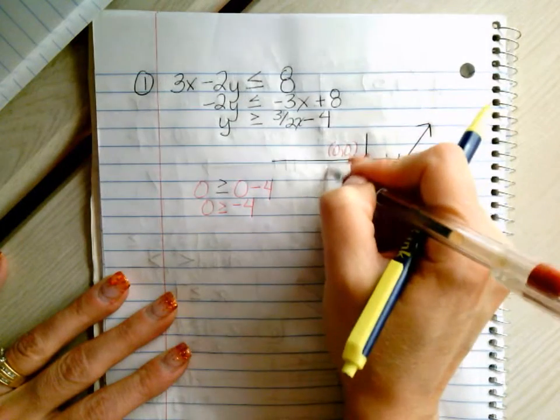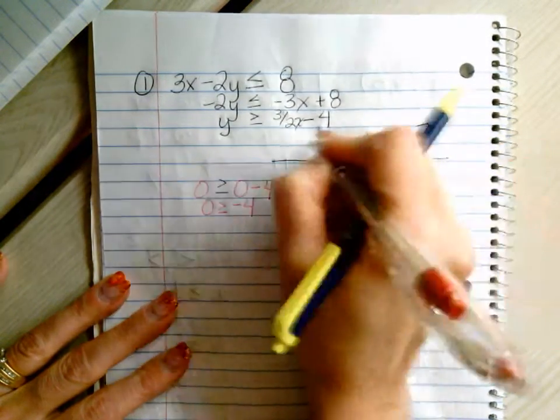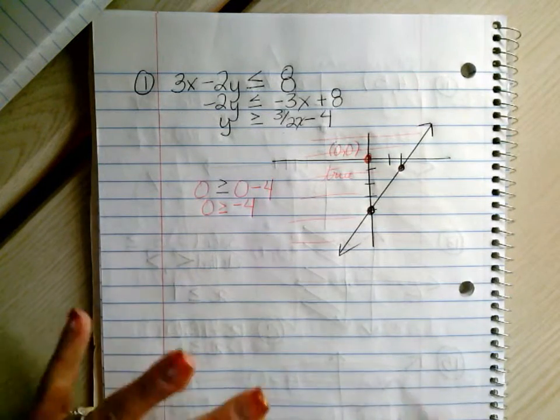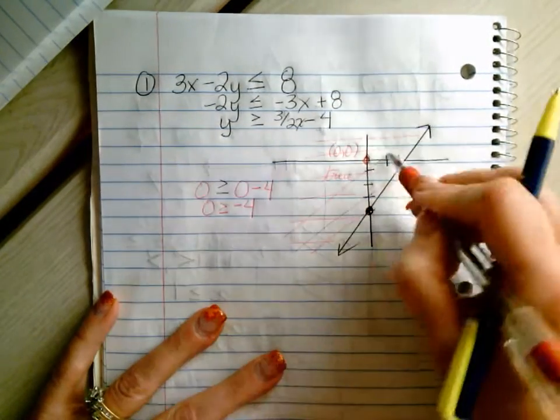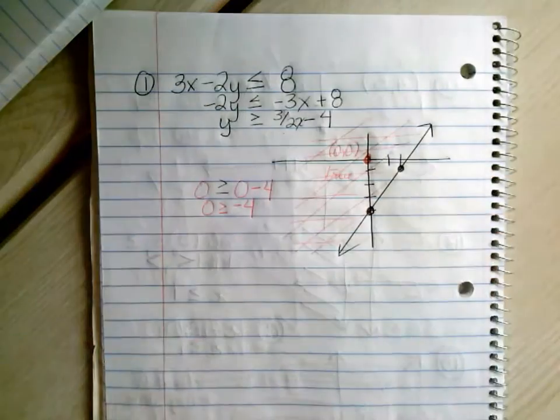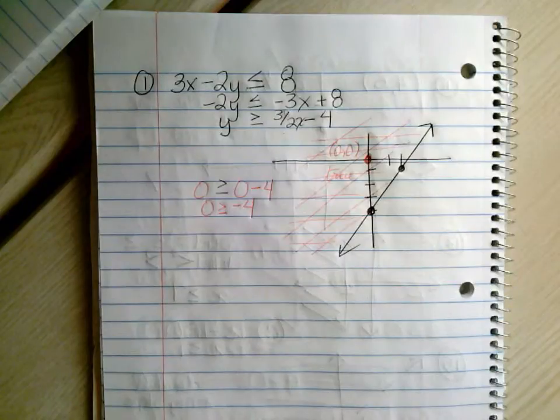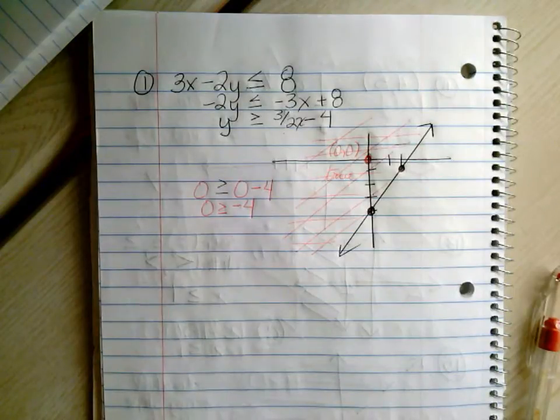Which means if that is true, then this entire side is true. So you would shade everything that includes the points that you tested. All right. That's graphing a single linear equation.